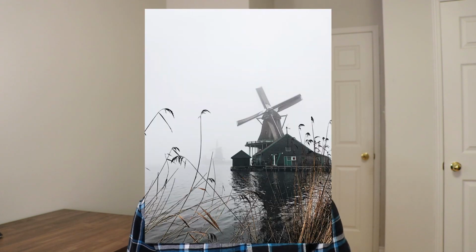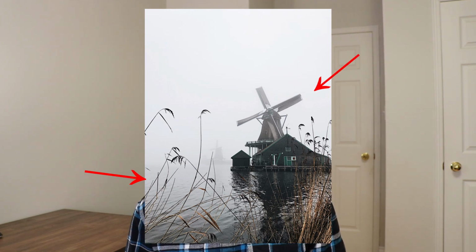You can also use a narrow aperture to make your background in focus. Take a look at this windmill image here. You're going to see that the plants in the foreground are in focus, and also the windmill in the background is in focus too. Also, if you're taking any landscape shots where you want details in the background, a narrow aperture would be pretty useful as well.